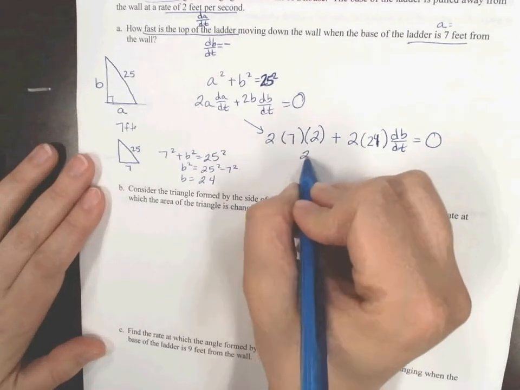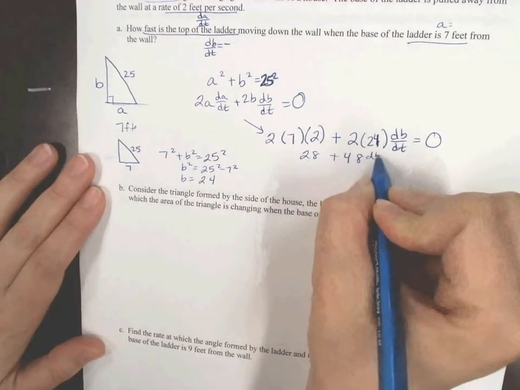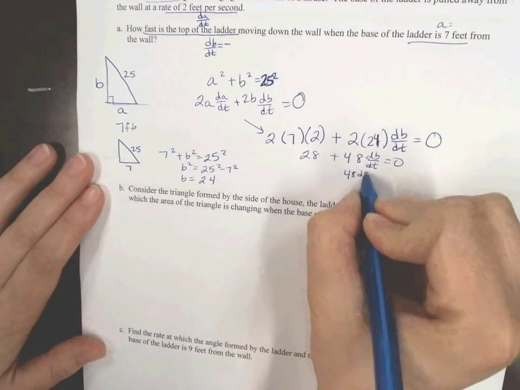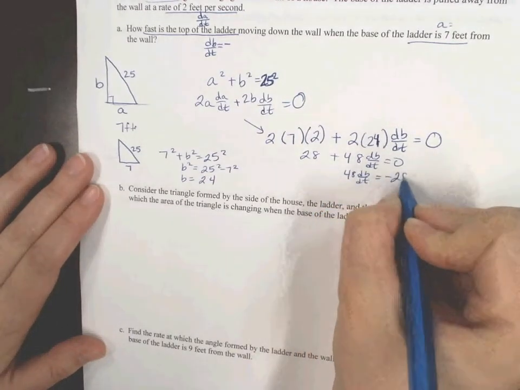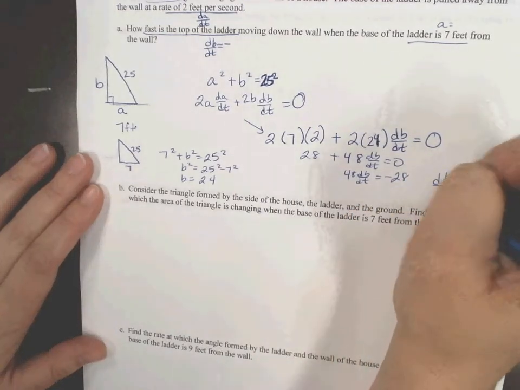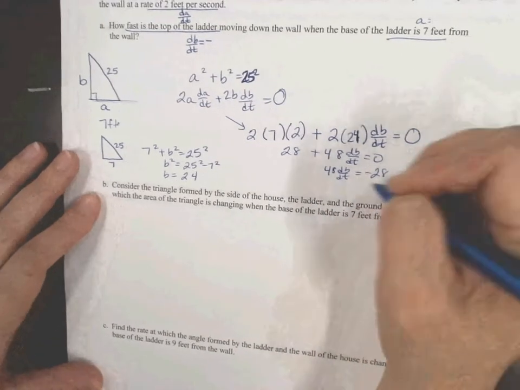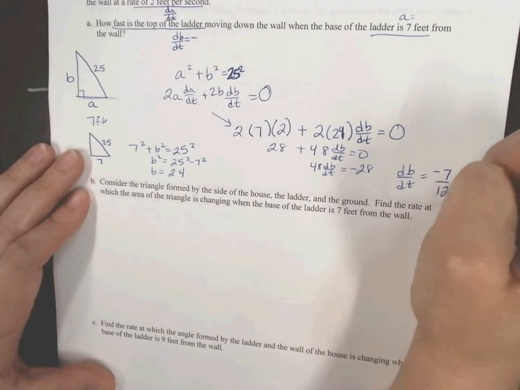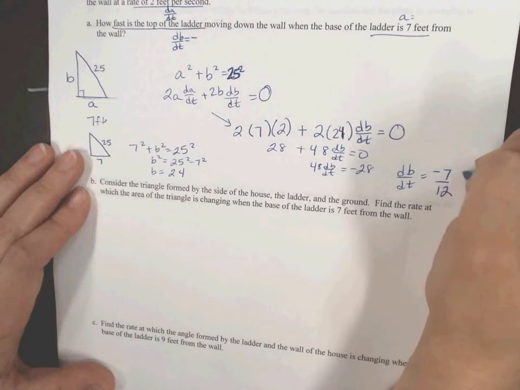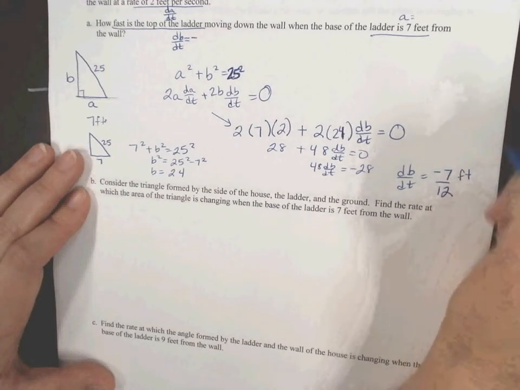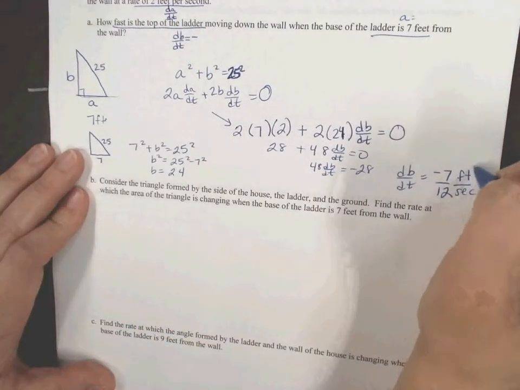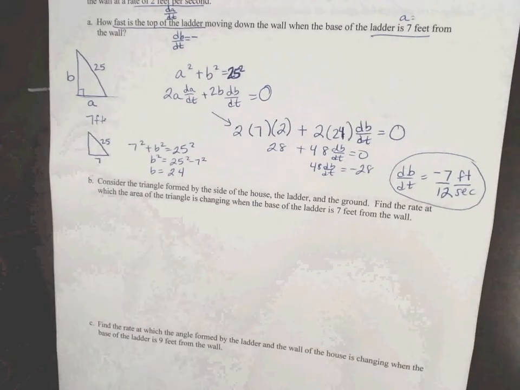Let's see. Negative 28 over 48 is 7 over 12. You don't have to reduce. And that is going to be feet, because we're talking about feet, and our time is seconds, so feet per second. All right, so this is my first answer. dB/dt is equal to negative 7/12 feet per second.